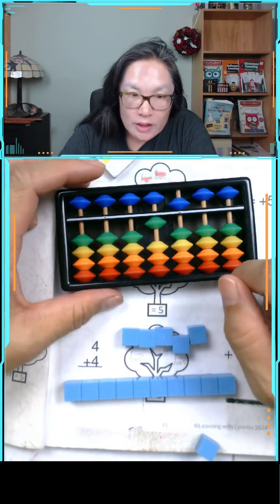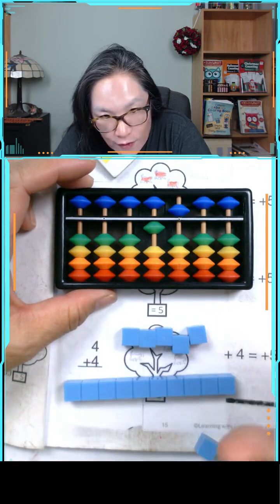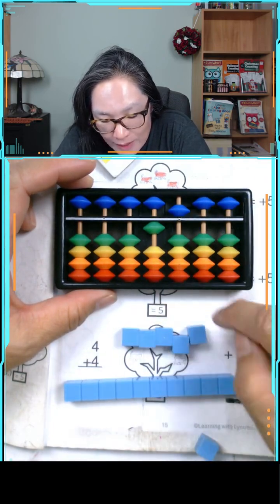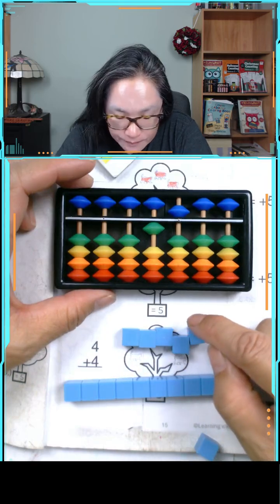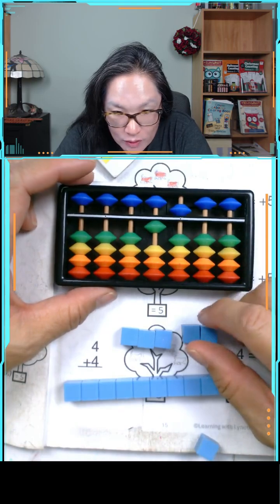Yeah, what it is, it's just unfamiliar. It's a different concept. It's a different way of thinking. But see, in abacus world, we use what we have. In mainstream, you kind of go up and down. But in abacus world, we do it this way.